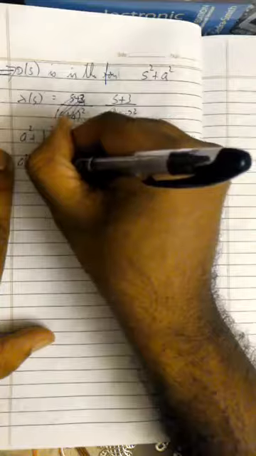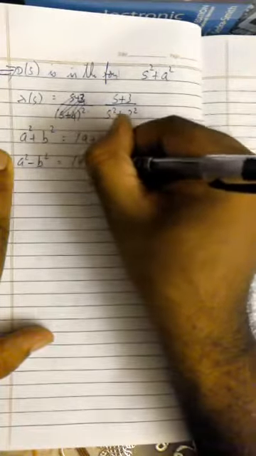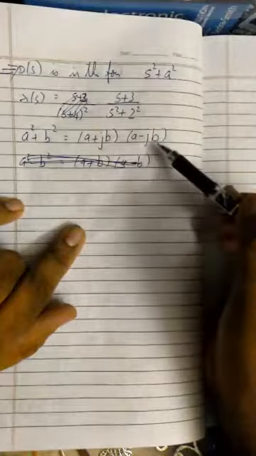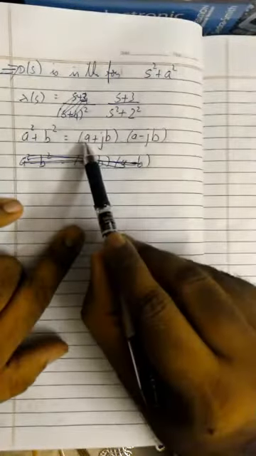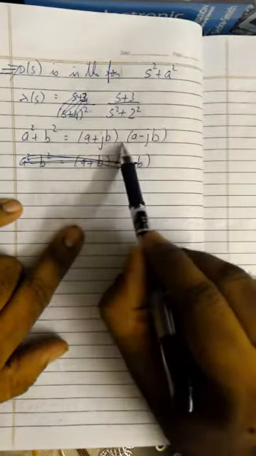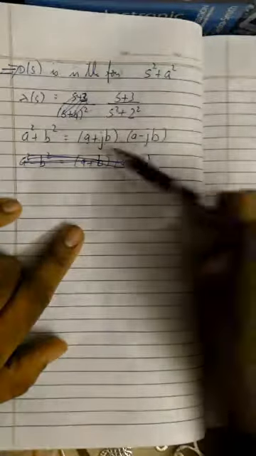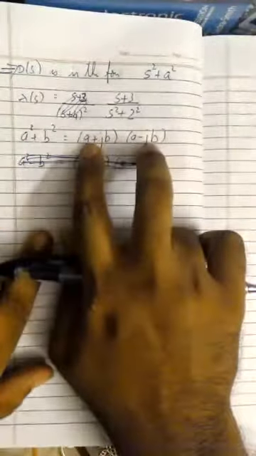We know that a^2 - b^2 is (a + b)(a - b). But if the question was a^2 + b^2, then you can factorize it as (a + jb)(a - jb). That means these are complex roots.